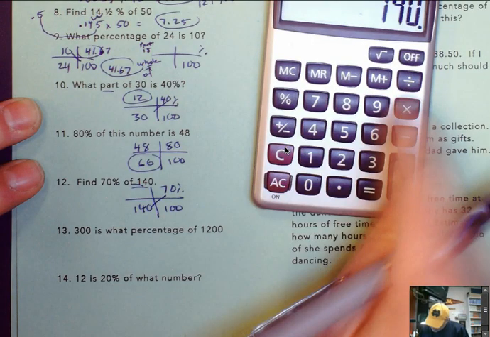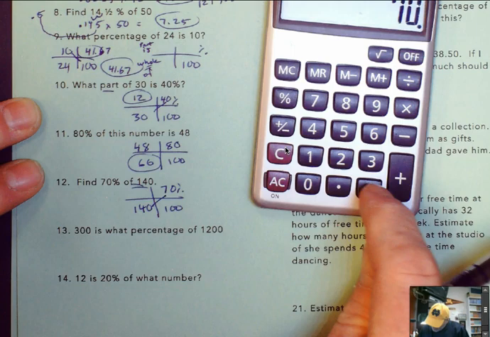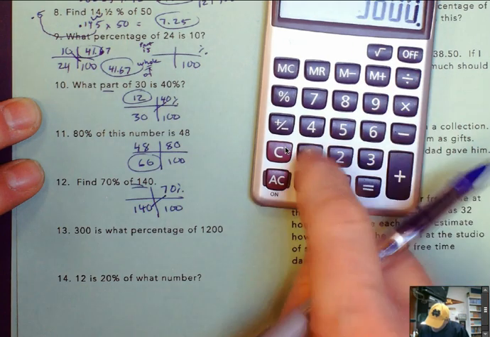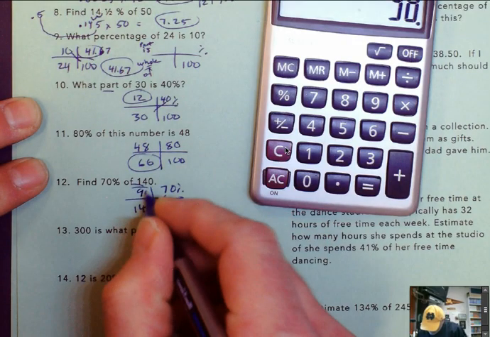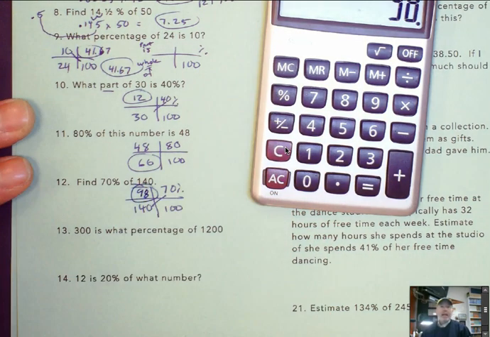140 times 70 equals 9,800. I'm going to divide that by 100. Really, all I'm doing is moving the decimal a couple spots, and that's 98. 98. All right.